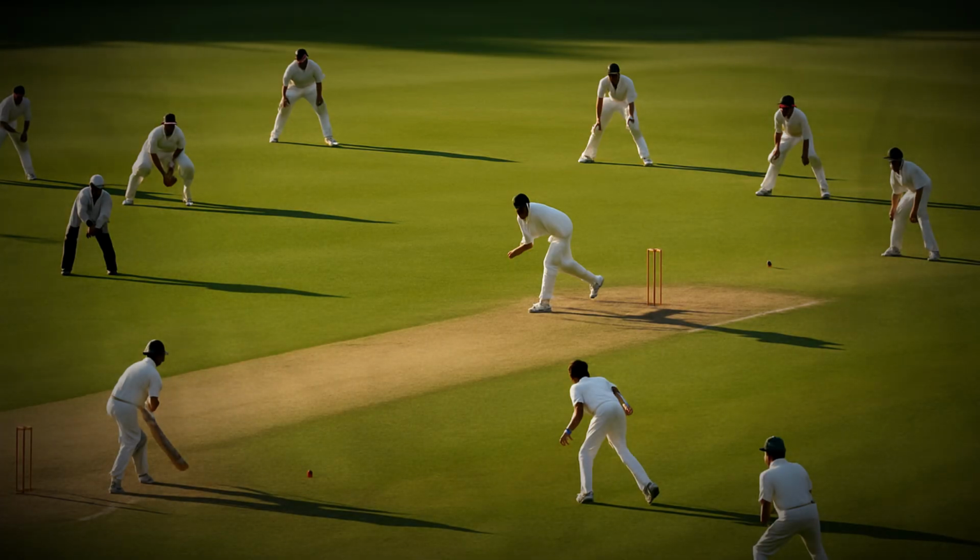Another unique structural element is the role of the captain, who has significant influence over tactics, including field placements, bowling rotations, and declarations, making cricket one of the few team sports where strategic decisions on the field are driven by the players rather than solely by coaches. Each match format brings with it a distinct rhythm and style, with Tests focusing on attrition and patience, ODIs on balance between caution and aggression, and T20s on explosive scoring and rapid tactical shifts.